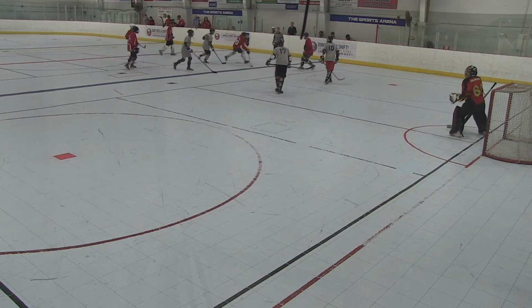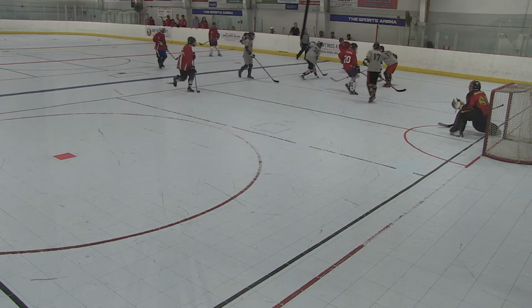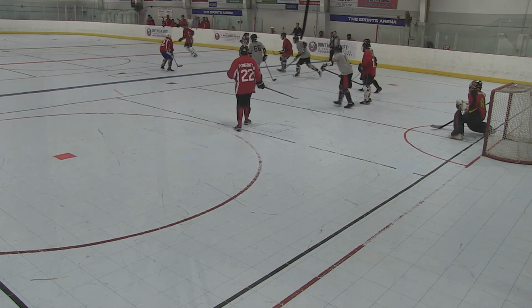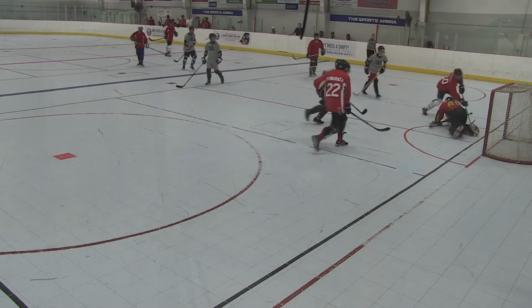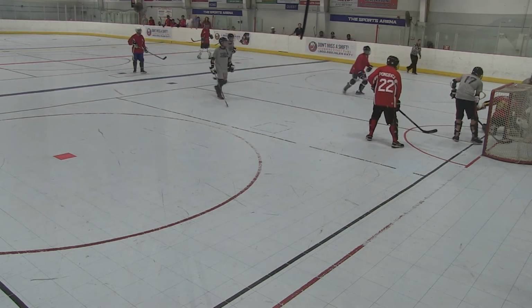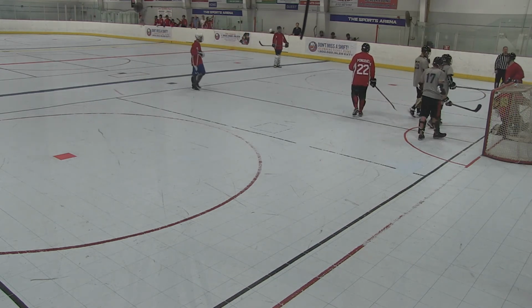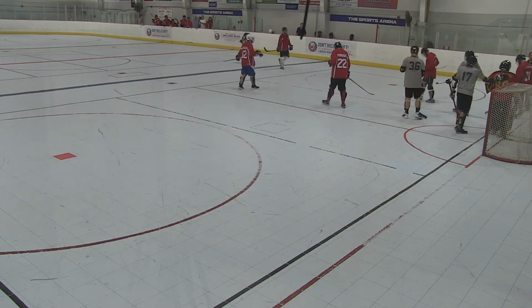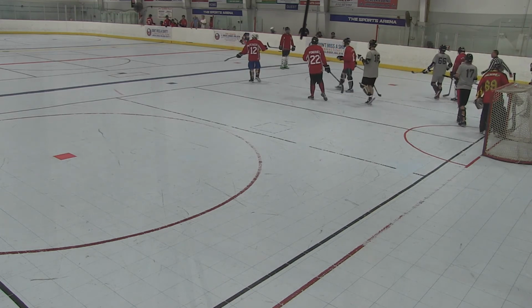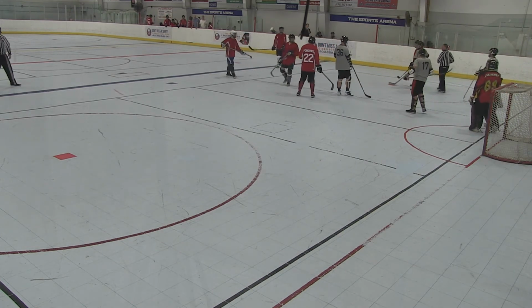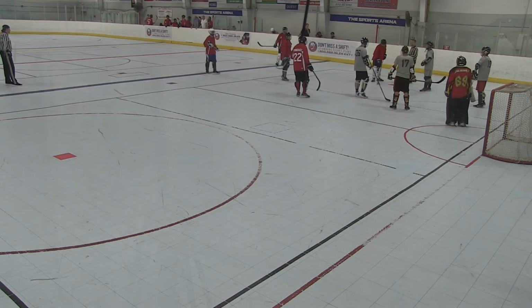You can see how this number 22 guy just drifts right in to our house, okay? And he's parking himself, and that ball squirts the other way. He just deposits it in there, okay? Unfortunately, the reinforcements arrive late, okay? That could have easily been a goal. A better team, that's a goal, guys.